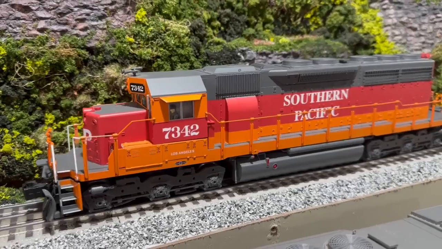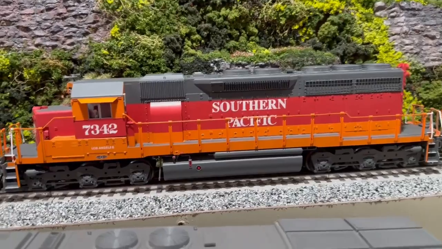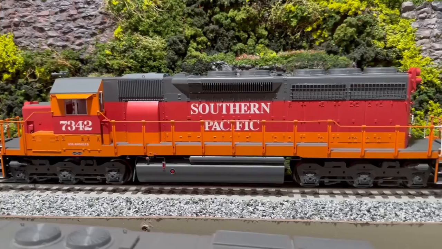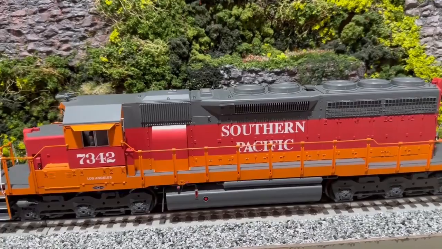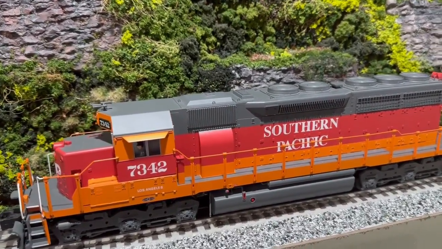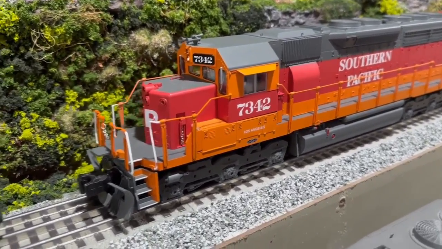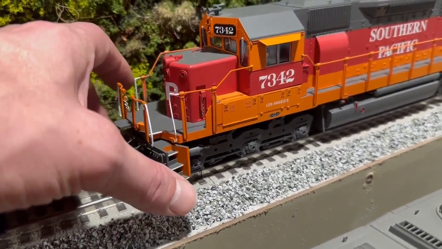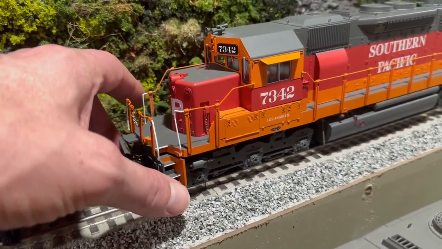In terms of sound set, probably the best sounding locomotive in my collection, along with the other Legacy locomotives of this era. In terms of scale proportions, incredible. Lionel, like I said, does have some different road-specific details on each of their locos. A wonderful locomotive.